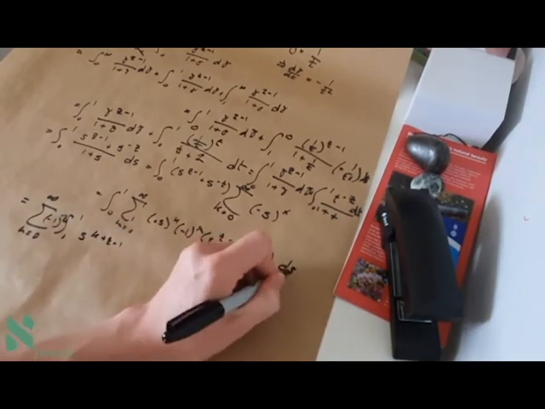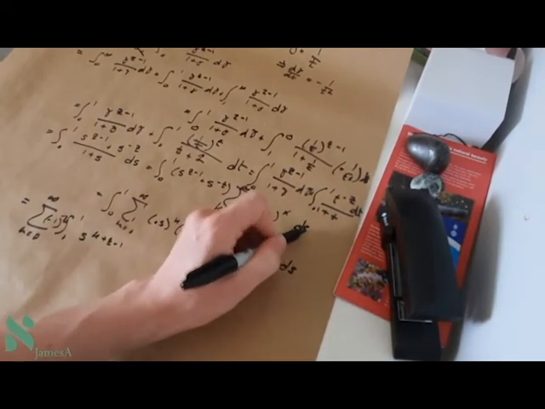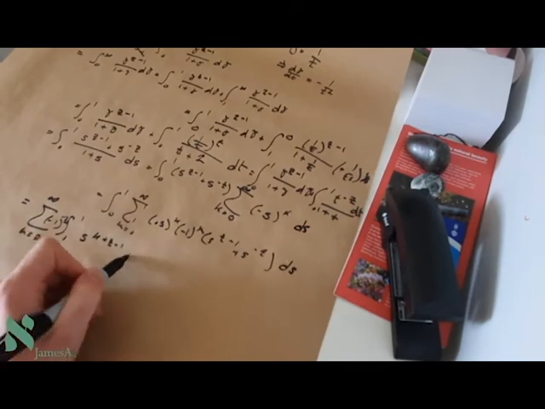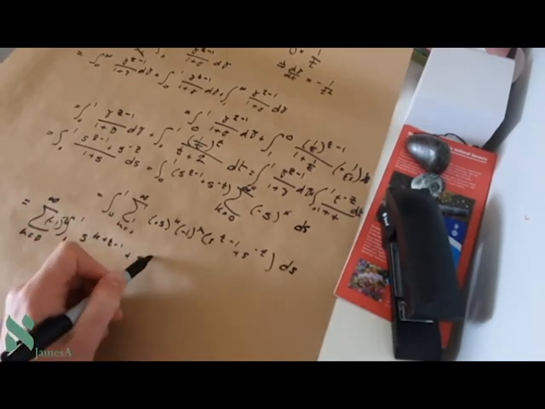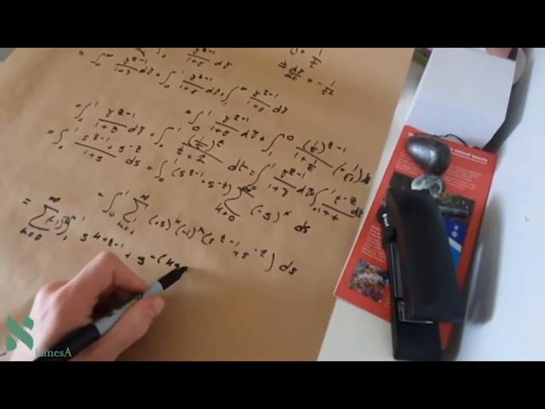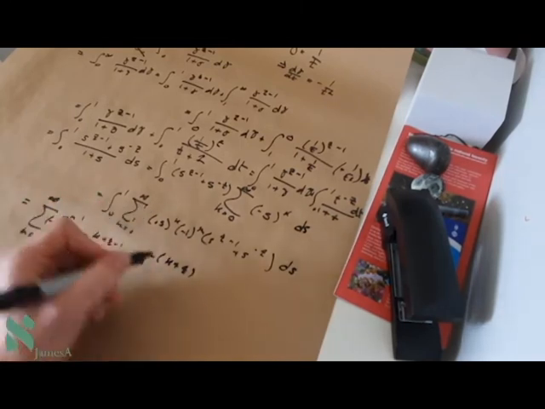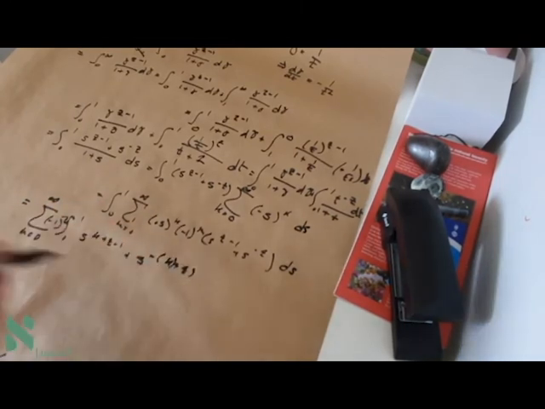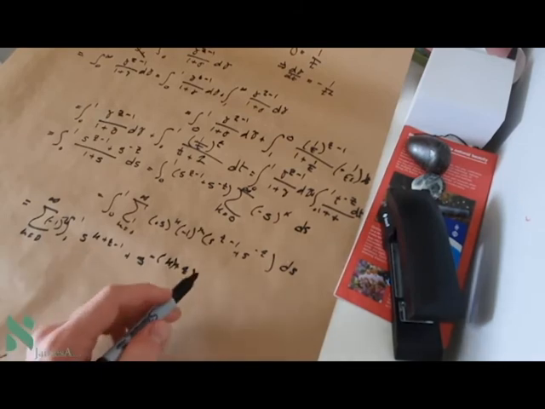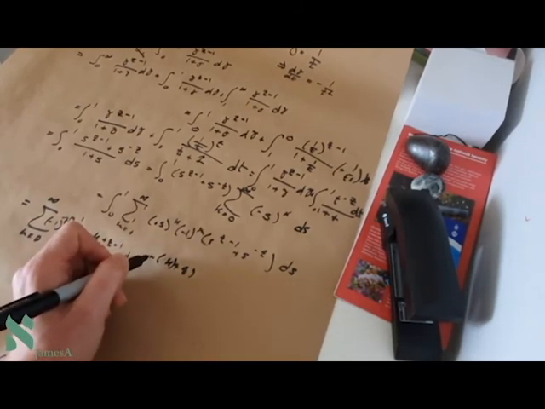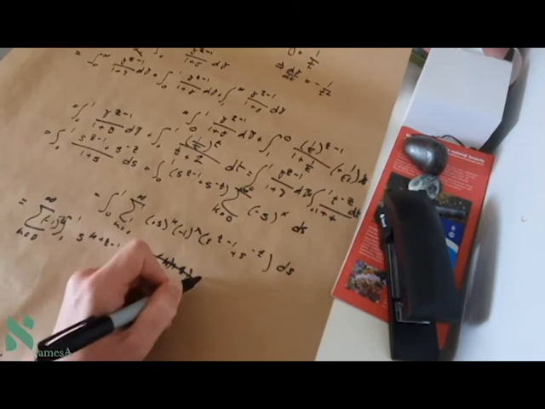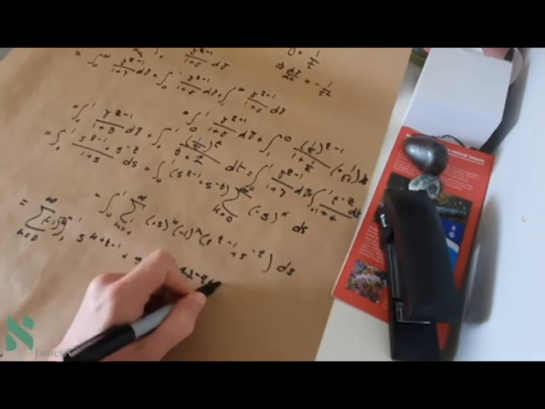Oh, I've got my ds over here as well. And then plus the s to the negative k plus z. Oh, sorry, I've had a moment. Negative k plus z. And have I done that? I've done that incorrectly. Yeah, s to the negative z plus k.